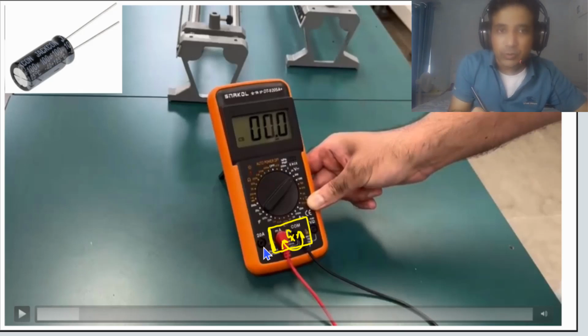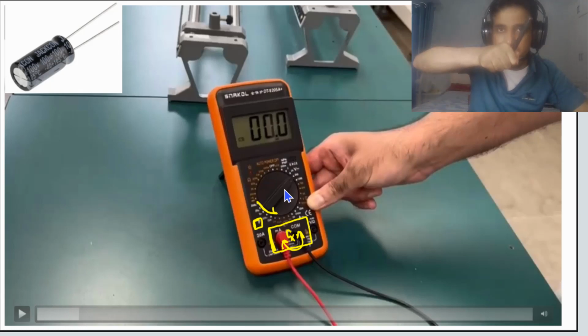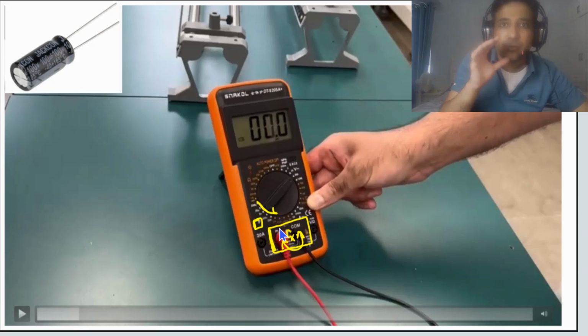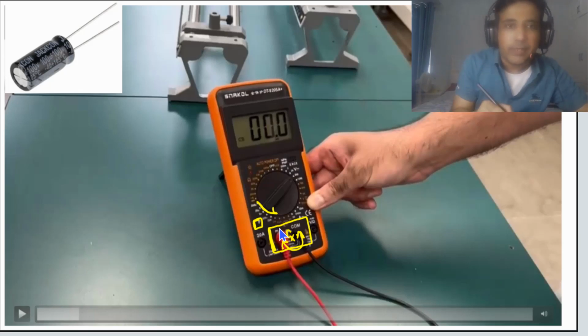So this is how you need to choose the terminals. Then we will also move this selection switch and change the setting as well. In this case, you can see F is written here, so this is farad. This section is for capacitance. So we have to change this selection switch and select capacitance. We have to move this selector and choose this section. Very important one. We will go to that part very soon.